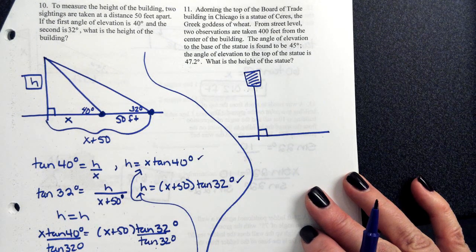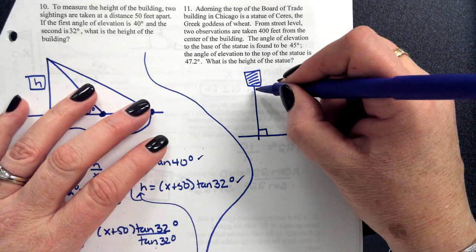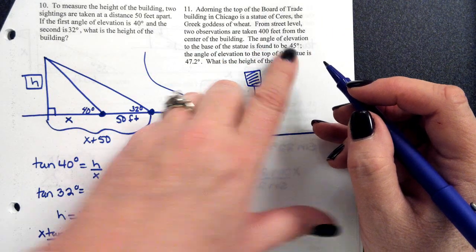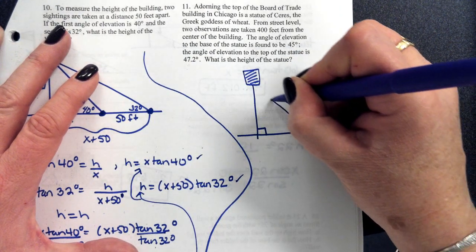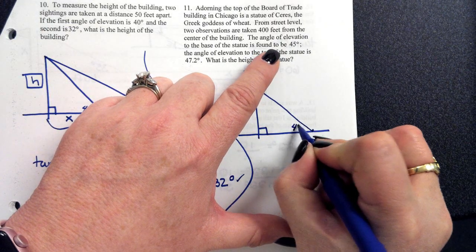From street level, two observations are taken 400 feet from the center of the building. So again, the angle of elevation to the base of the statue is found to be 45 degrees. So from the sighting on the ground to the bottom of the statue, the angle of elevation is 45 degrees.